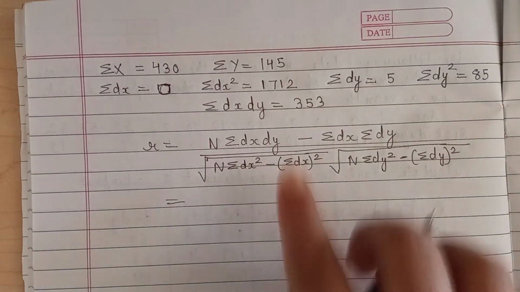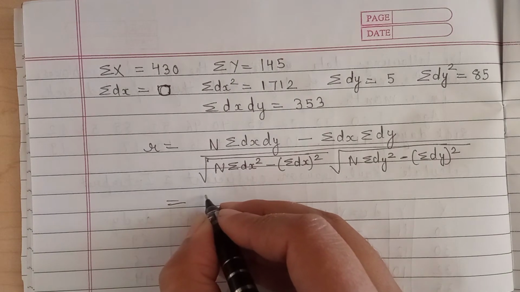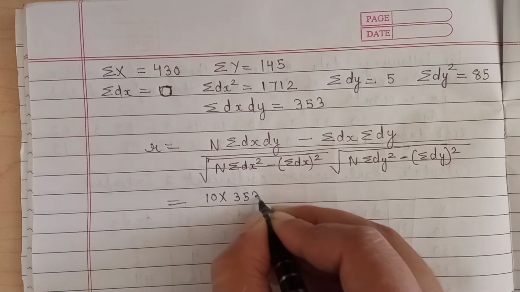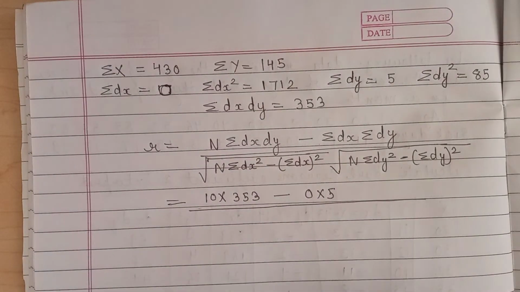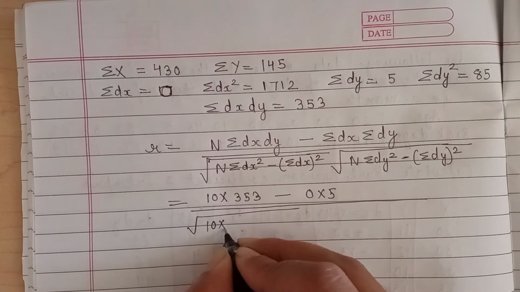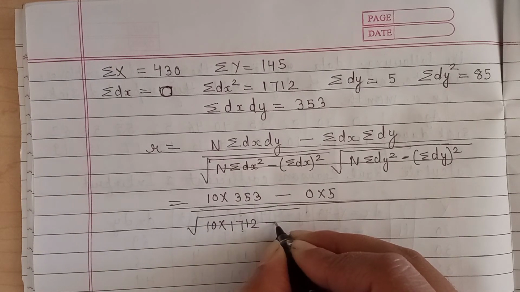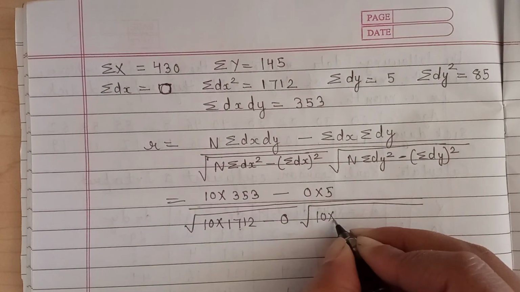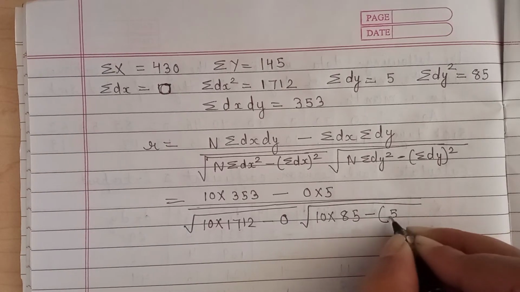If we substitute all the values, we get n is 10 multiplied by 353 minus summation of dx, which is 0, into 5. Again, root over 10 into summation of dx square 1712 minus summation of dx whole square 0, again root over n, 10, into summation of dy square 85 minus summation of dy whole square, 5 square.